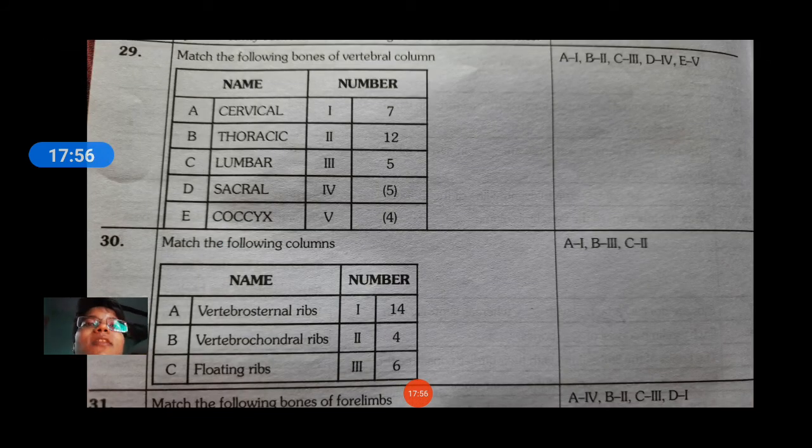Cervical 7, thoracic 12, lumbar 5, sacral 5. Actually, they join to form 1, and coccyx 4 join to form 1 bone. Okay. Vertebral ribs 14. There are 26 pairs. Okay.